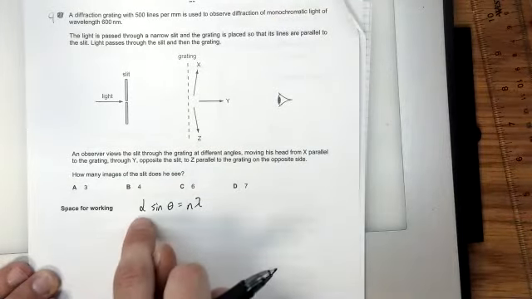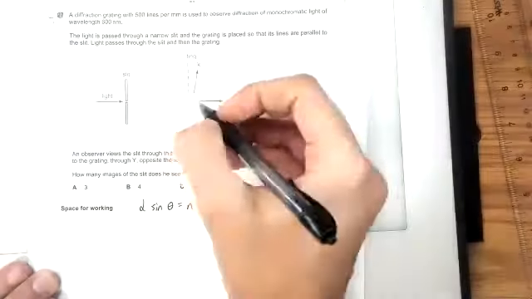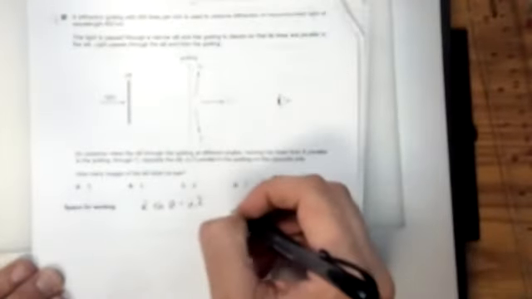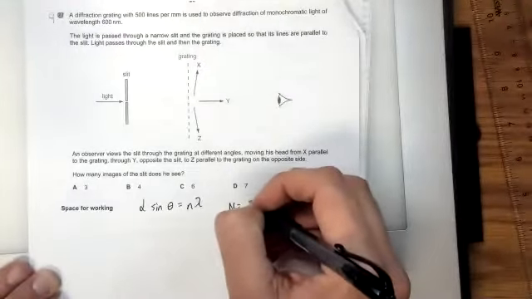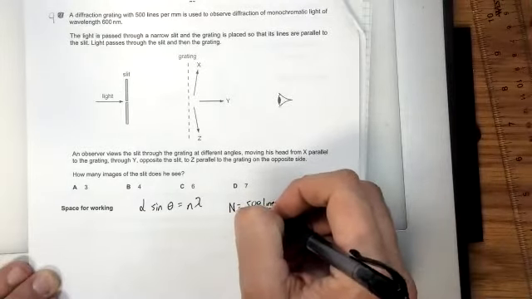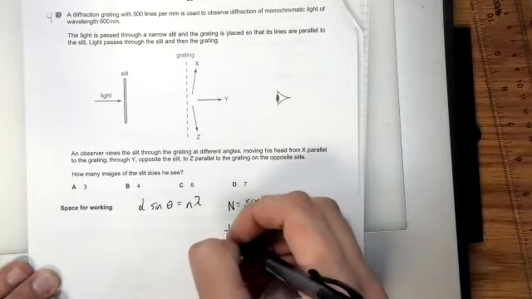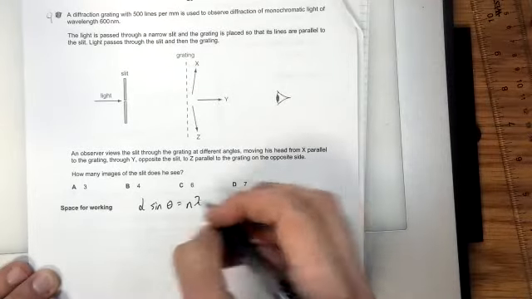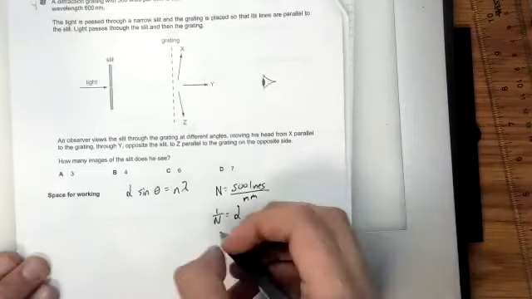They don't tell us the distance between each slit in our diffraction grating. They just tell us that there's 500 lines per millimeter. So usually we'll call that capital N, 500 lines per millimeter, which means that 1 over N solves for d, the thing we need to know for our equation.